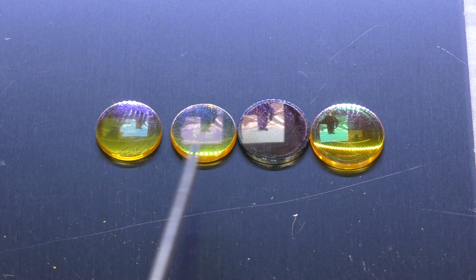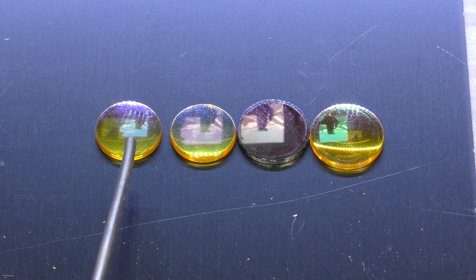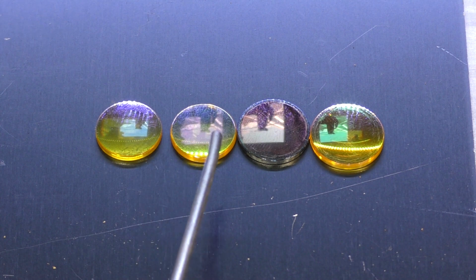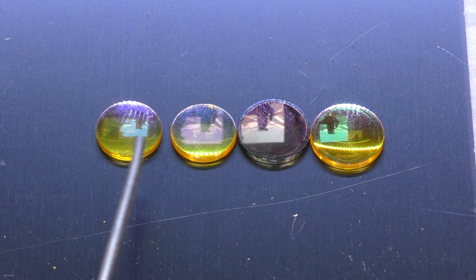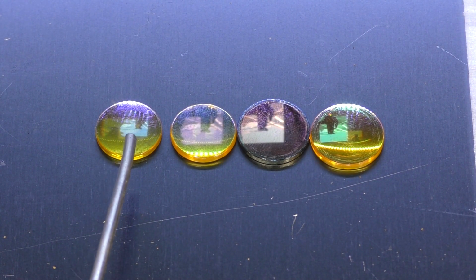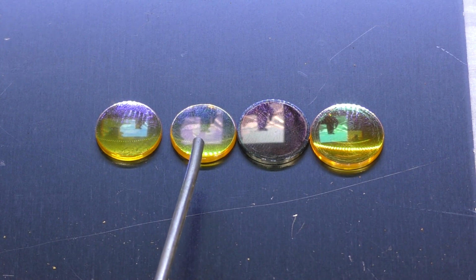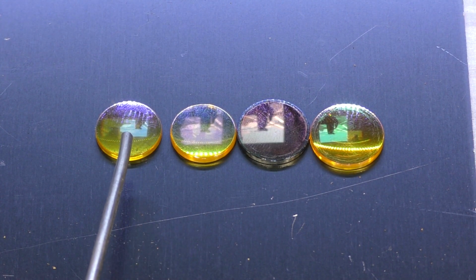So hang on, these are both 4 inches, but look at the images, they're completely different. So the curvature on the top of that is more than the curvature on that one. That's flatter than that one.